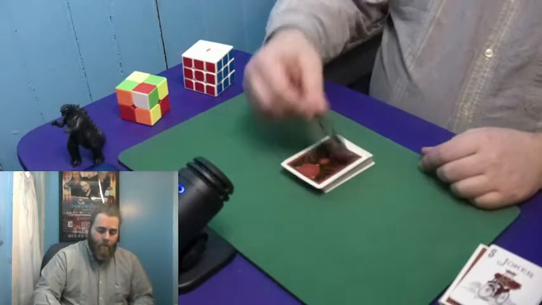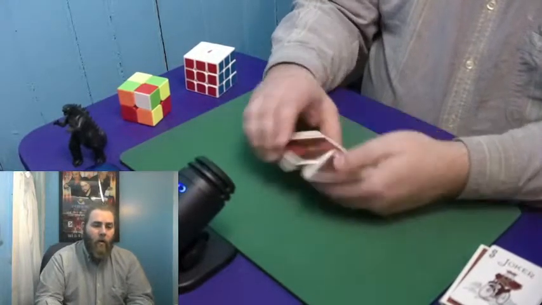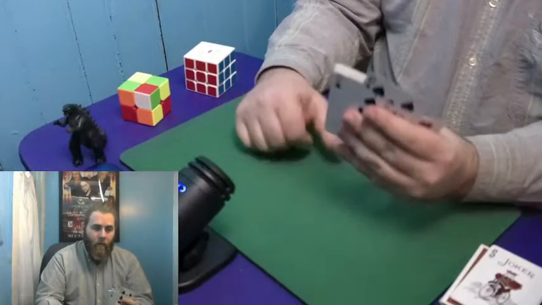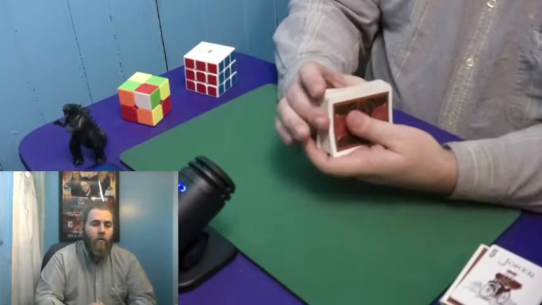It's on top. Now, even if we were to take that card and put it into the center of the pack, the center of the pack right here, that's still going to be in the center. Then all we got to do is just shuffle the pack.